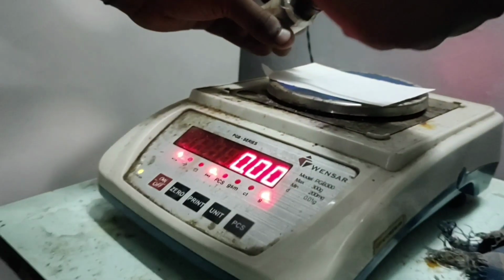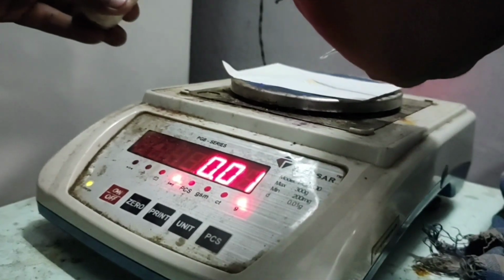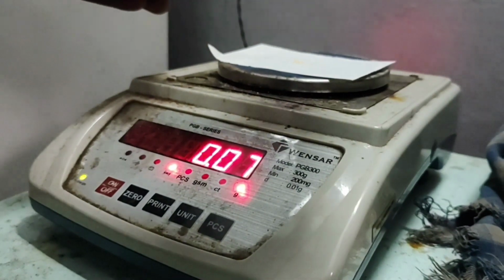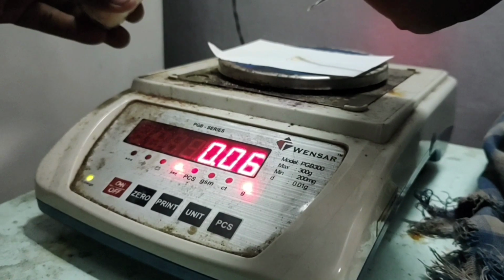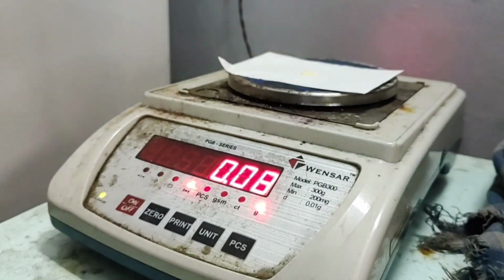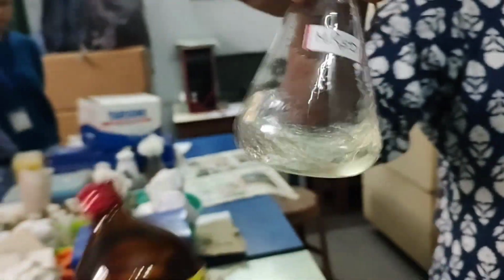To start with our experiment, we will first prepare our spraying reagent, which is the ninhydrin solution. For that, we need to weigh 0.075 grams of ninhydrin and mix it into 25 ml of 95% alcohol.